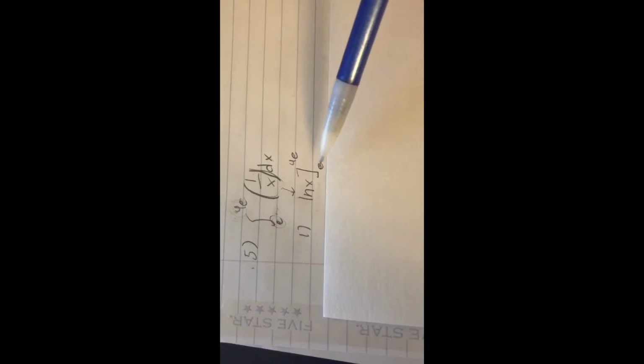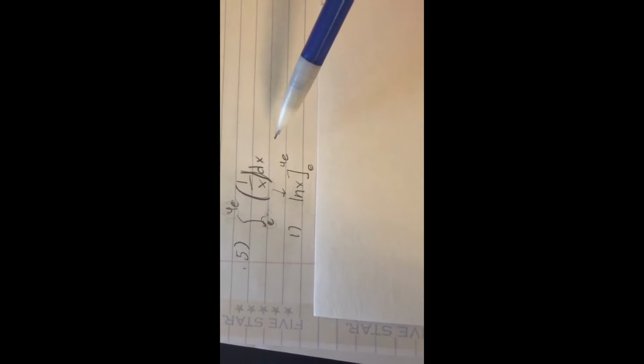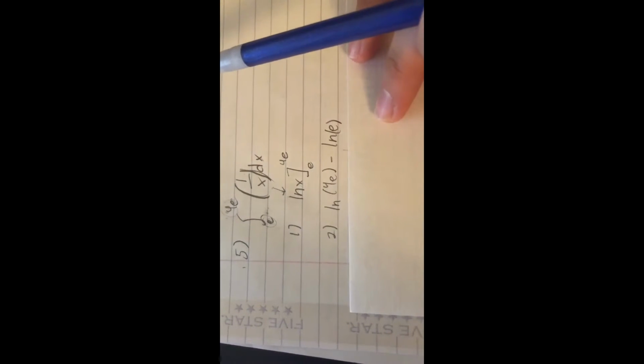It's your girl, Kayla here, and we're gonna solve number 5. So it's the integral of 1 over x dx from e to 4e. So first step, find the antiderivative of 1/x, which is ln of x, and it's still from e to 4e. So use the fundamental theorem of calculus, and you get this.